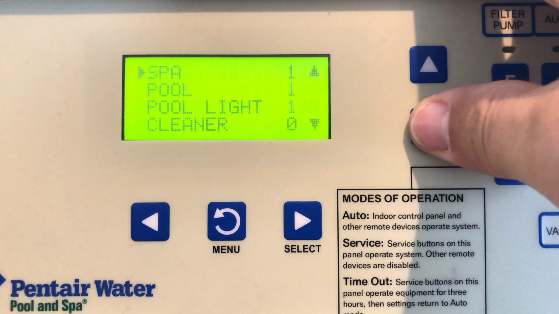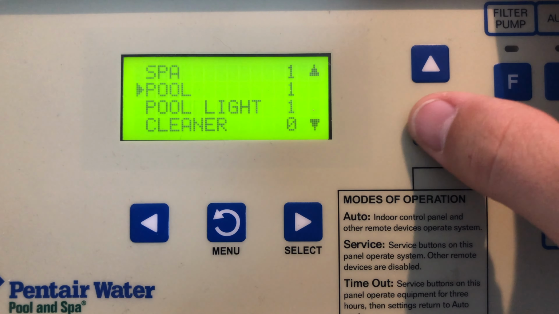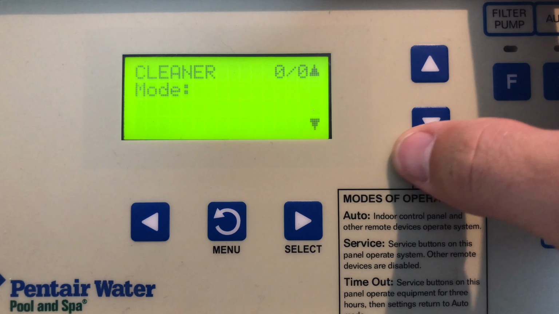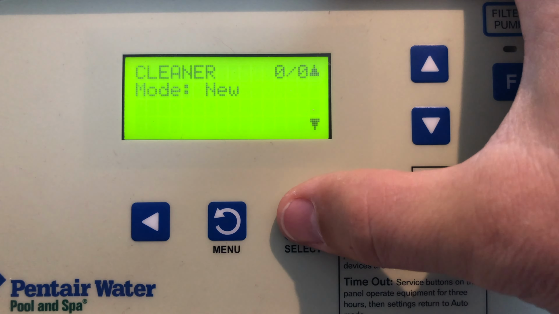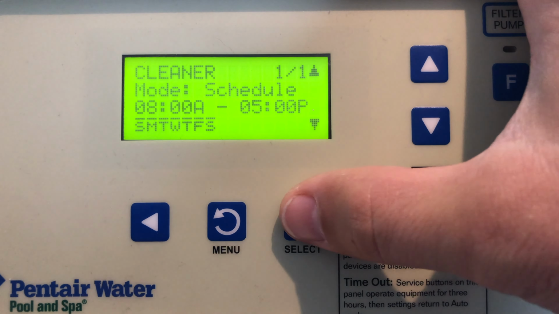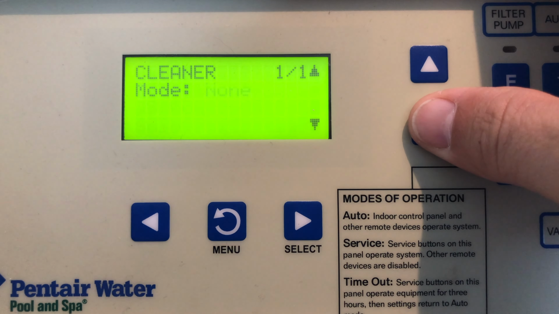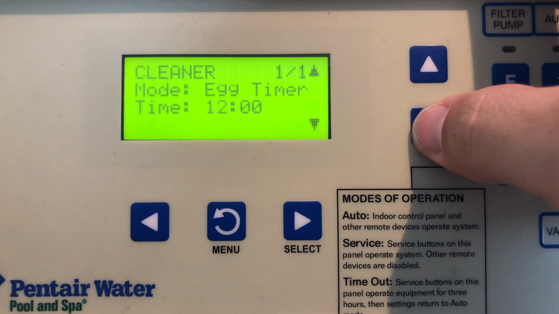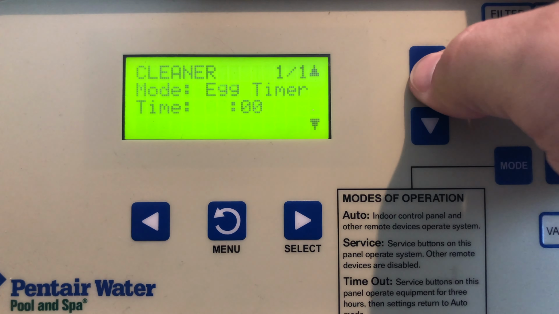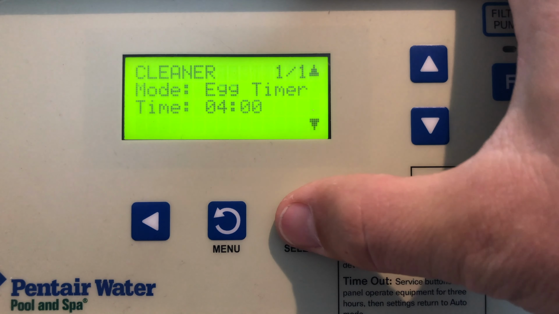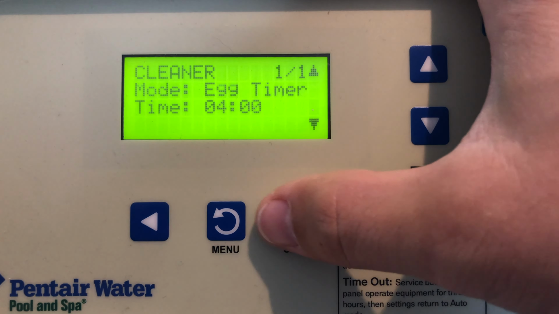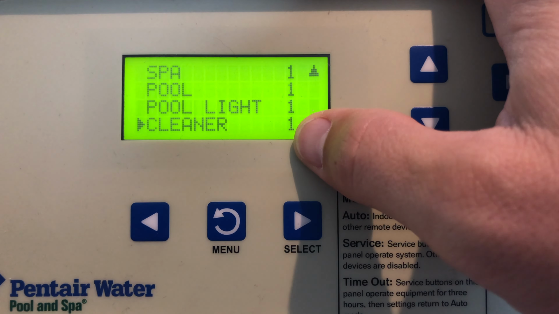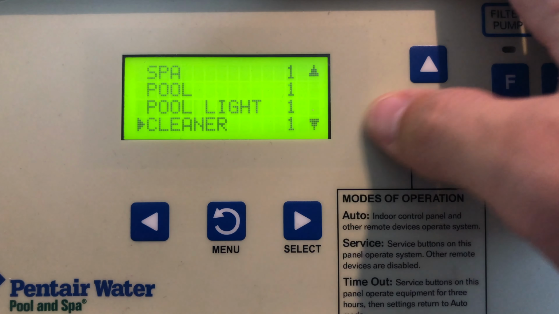So say you want to do something else for the cleaner, for instance, and we want this to be an egg timer. So you have to add new. Hit Select again. Egg timer. So right now it's running for 12 hours. Usually cleaners take about 4 hours to clean the floor of the pool. So go ahead and select that, and then that's that. So that is a new schedule we have for the cleaner.